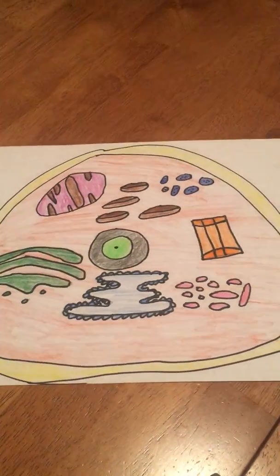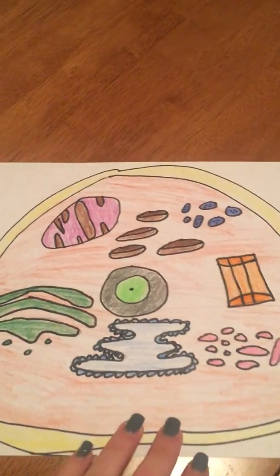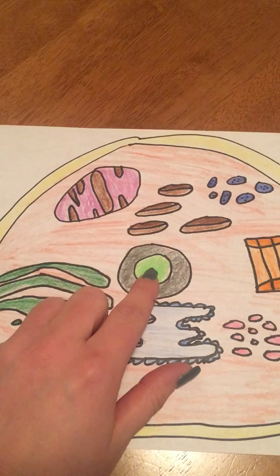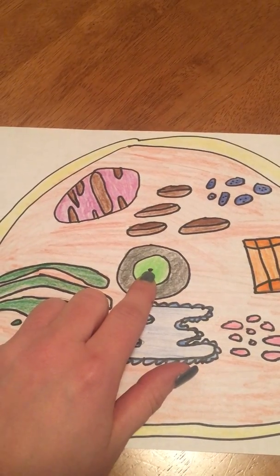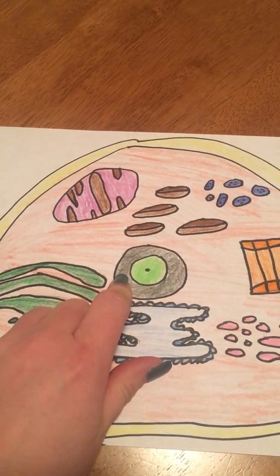And here we have one whole animal cell with all of the organelles. So here in the light green, we have the nucleus. The nucleolus here is the black dot. The black circle around it is the nuclear envelope.